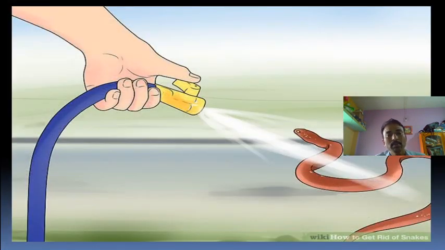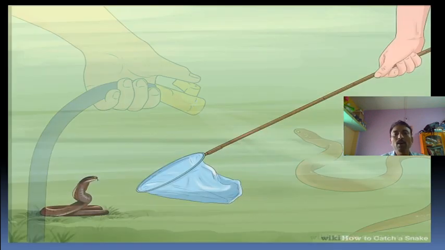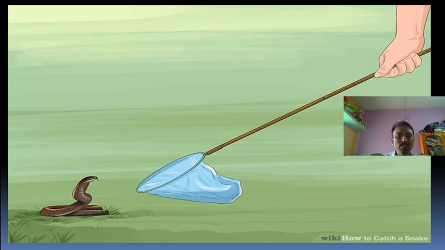Now, suppose you accidentally encounter a snake, don't go to touch the snake. You have to move away from that snake. Initially, we don't know whether it is poisonous or non-poisonous, so we have to keep distance between the snake and ourselves. For that, we can spray water through a pipe or anything, or use a stick to keep the snake away from our body, so that it can't bite or come closer to our body.